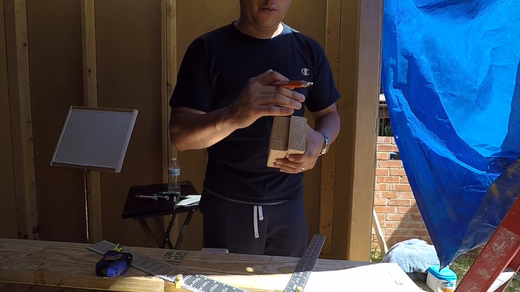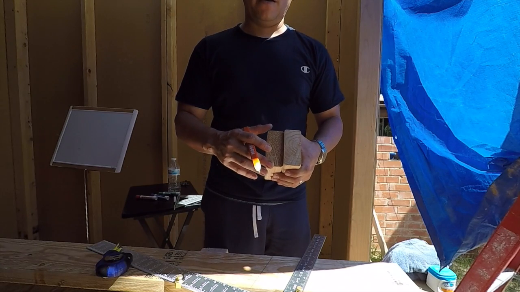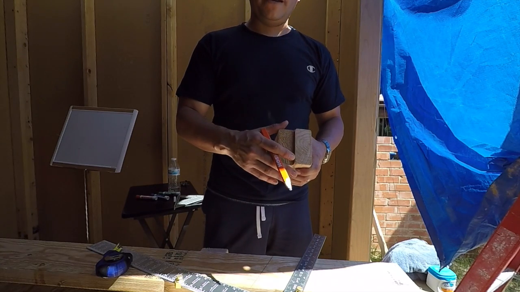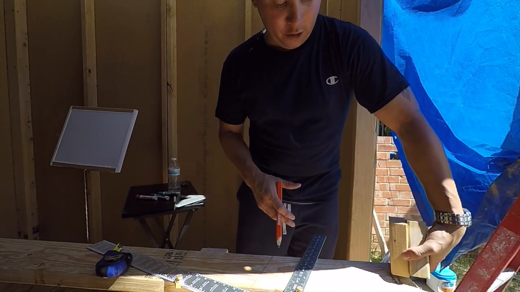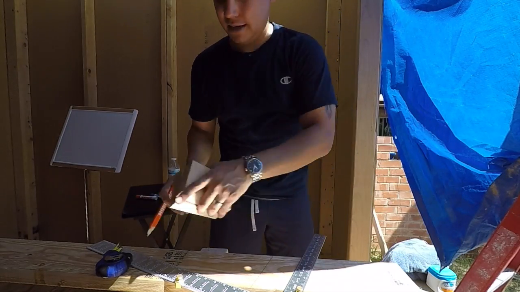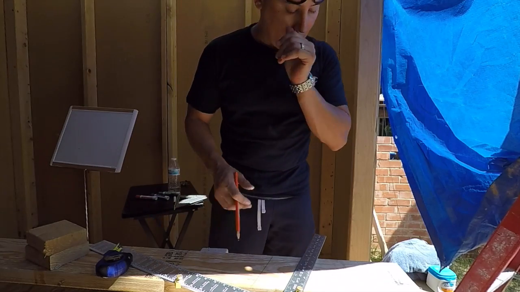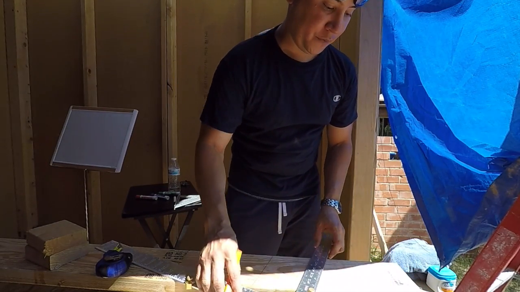We're no longer working on a 4-foot run. We're now working on a 4-foot, 1.5 inches, okay, run. So you need to take 1.5 inches off of this instead. Instead of the 3/4, you're going to take 1.5 inches off your first marking you made.